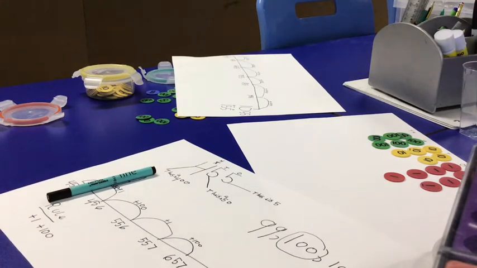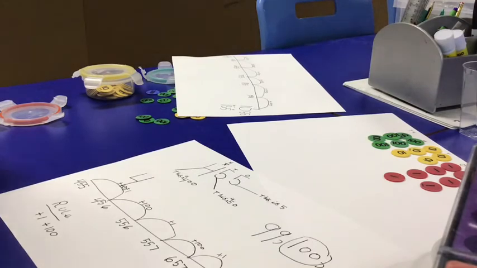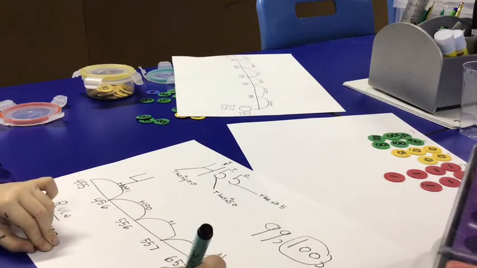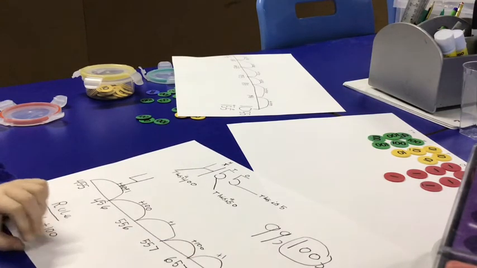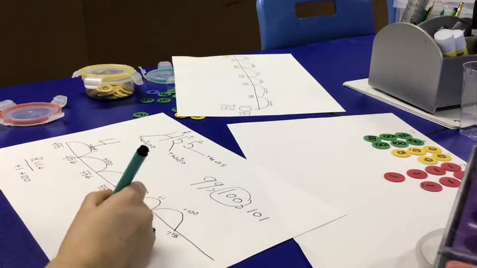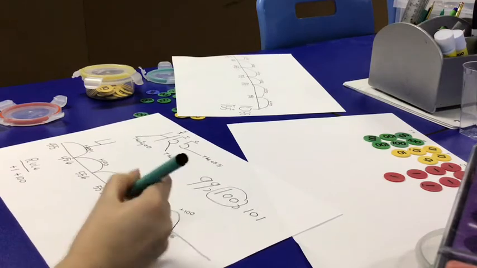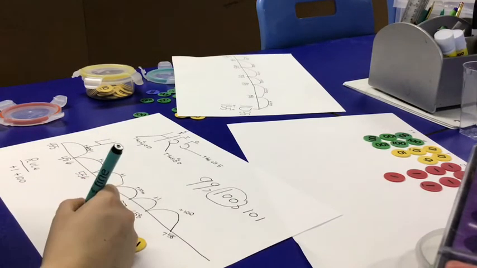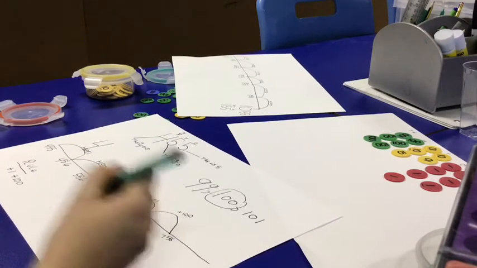758. So my turn, 758 add 1 is 759, add 100 is 859. It would be 860, 960. Thank you. Oh, I get the tricky one. So 960 add 1 is 961. And then add 100 to 961 would be 1061. Great, thank you.